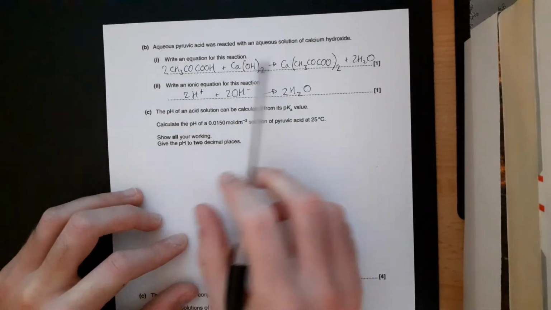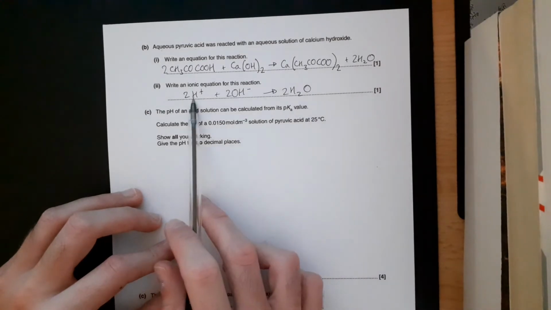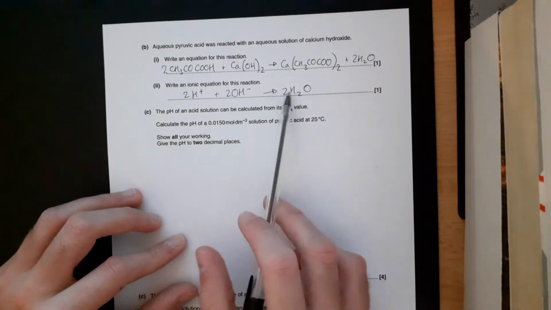So it's that idea of cancelling out the spectator ions, right? The ions from the acid and the calcium ions are just sitting there. This is the actual change. This is the neutralisation, isn't it? This is the ionic equation for neutralisation.